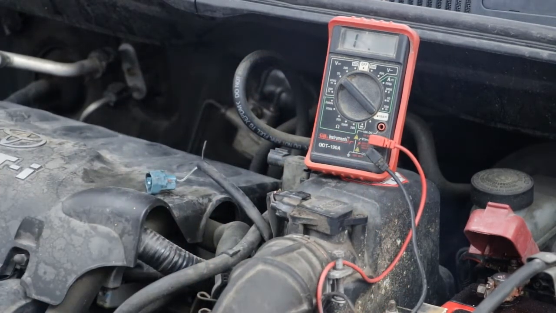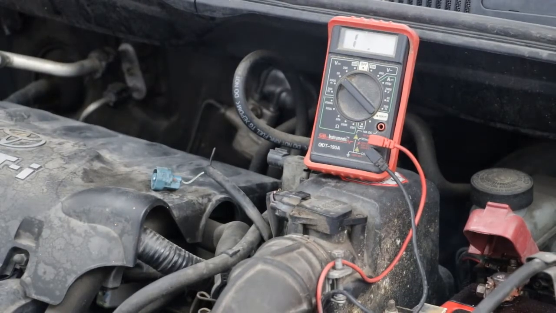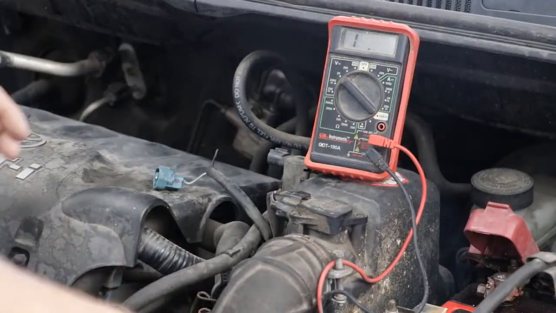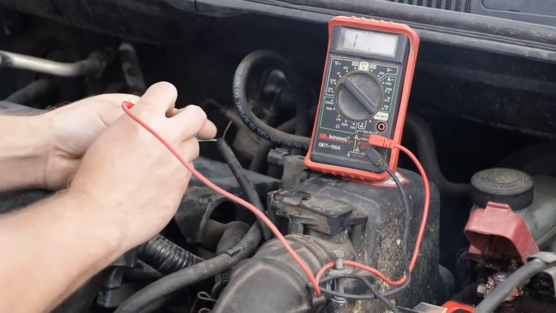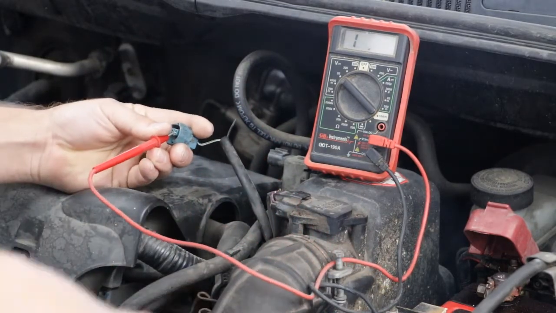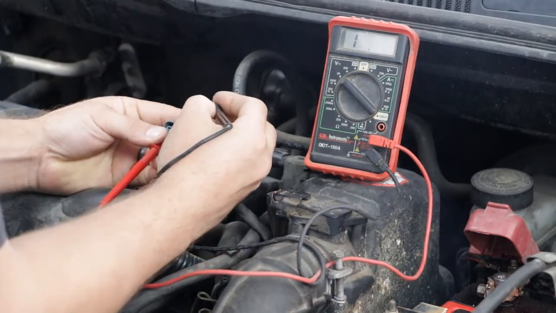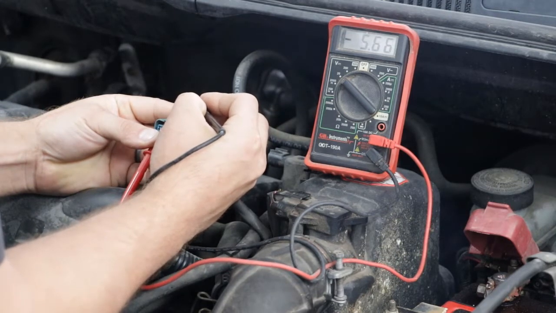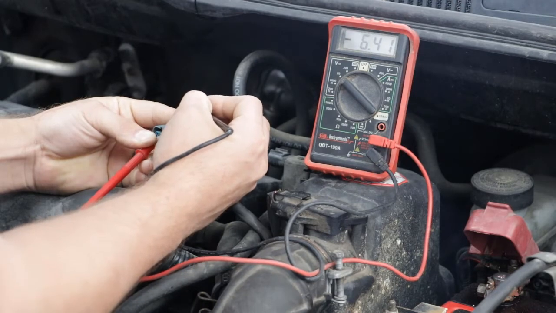So what should happen is when I go to the car and turn on the key, I should get some voltage. And once I get some voltage here, we should get some type of signal from here. Oh, there we go. Yep, we're getting some reading here, but because it's such a poor connection, it's not showing up.